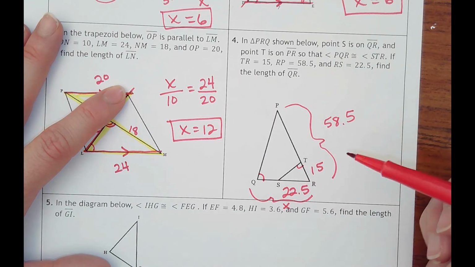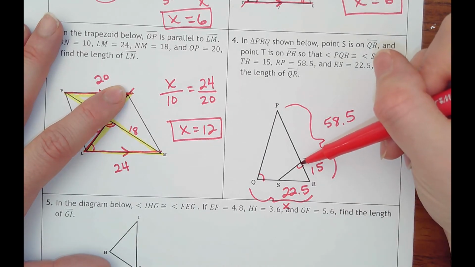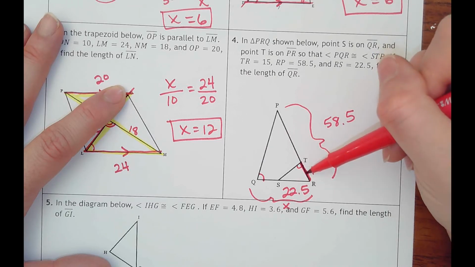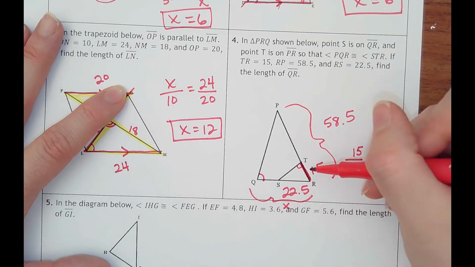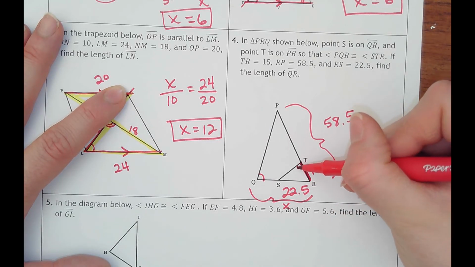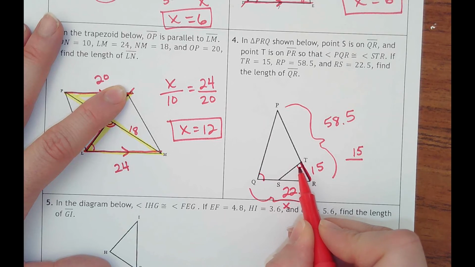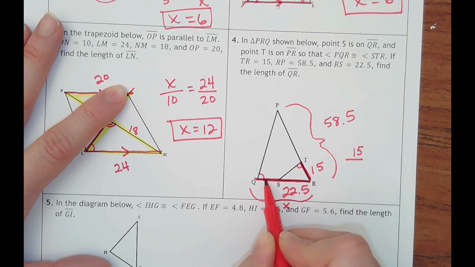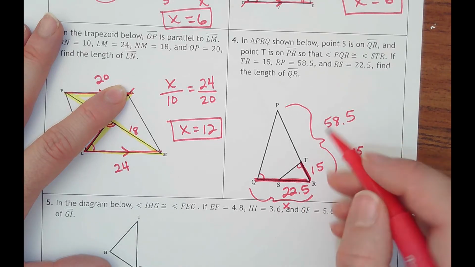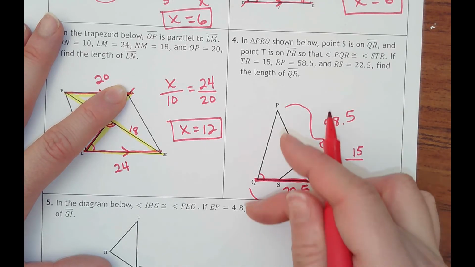Okay, so I've got this shorter side here of 15, and this is my angle here. That would line up with this shorter side of the big triangle. So see if I flipped this up and put it here.